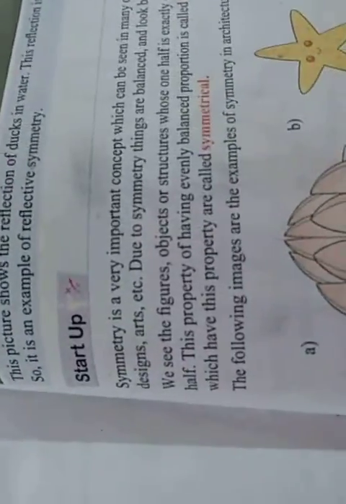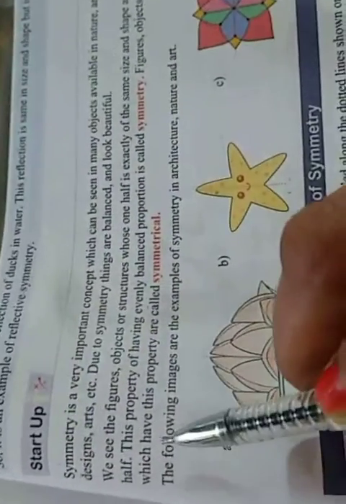We see figures, objects and structures whose one half is exactly of the same size and shape as the other half. This property of having evenly balanced proportion is called symmetry. Figures, objects or structures which have this property are called symmetrical. The following images are examples of symmetry in architecture, nature and art.